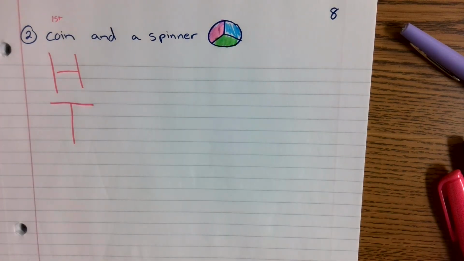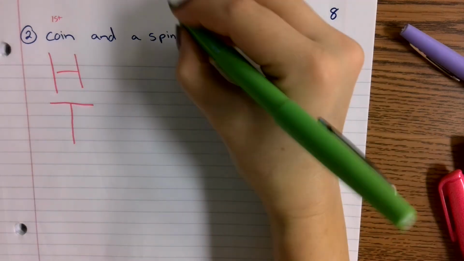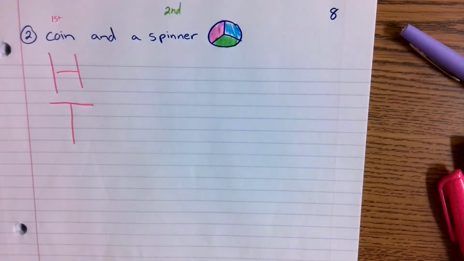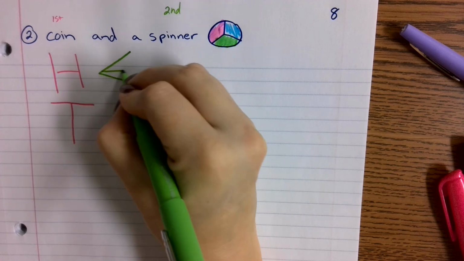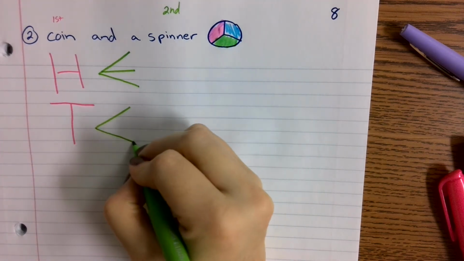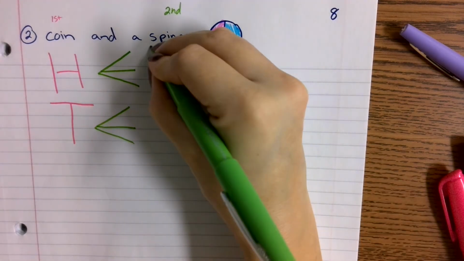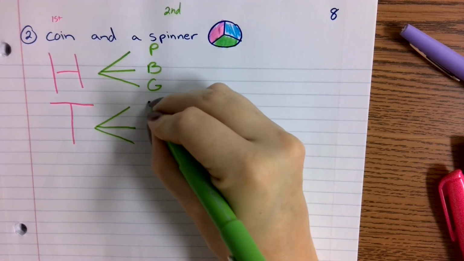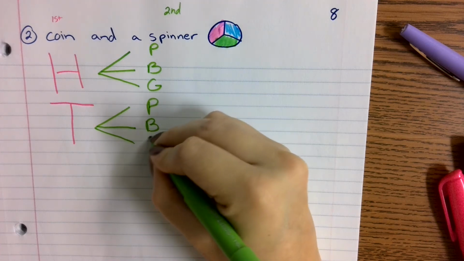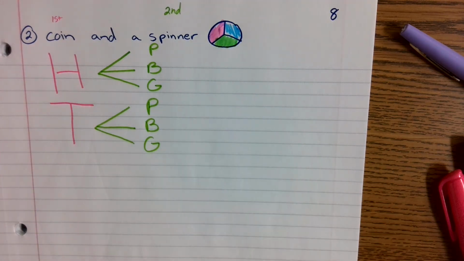Now I move on to my second activity. My second activity is the spinner. How many outcomes are there for my spinner? 3. So each one of my coin outcomes should have 3 branches coming out of it, representing pink, blue, and green. I don't have any more activities, so that is my tree diagram.